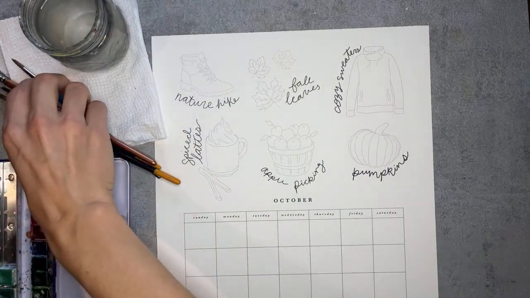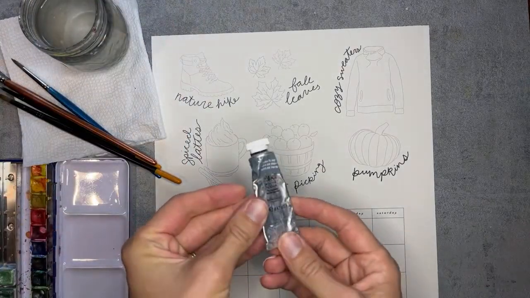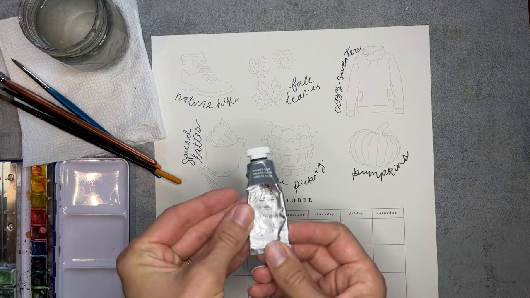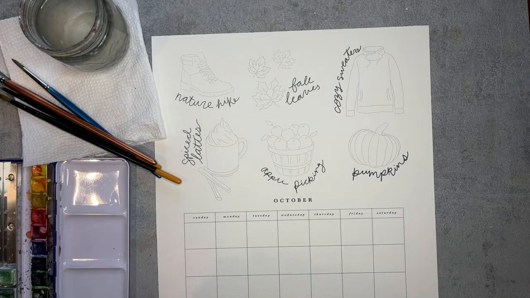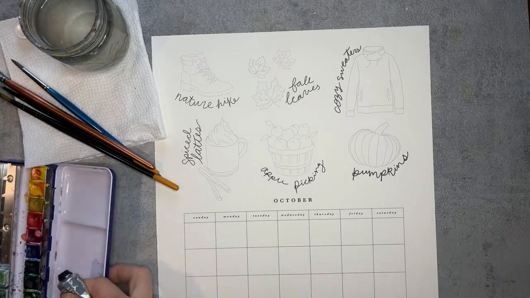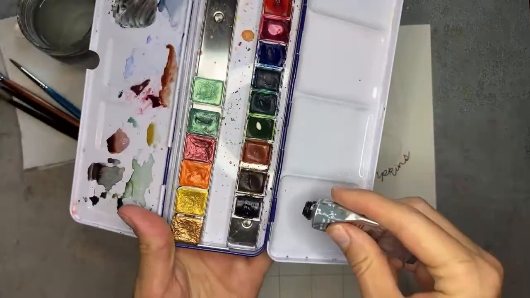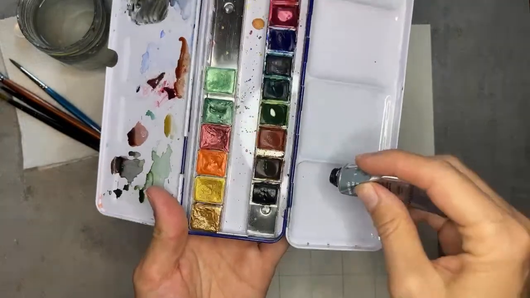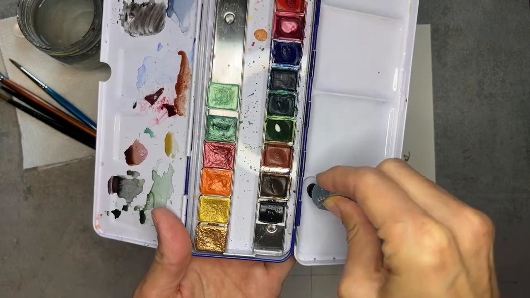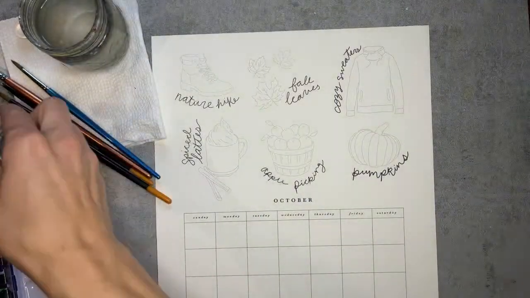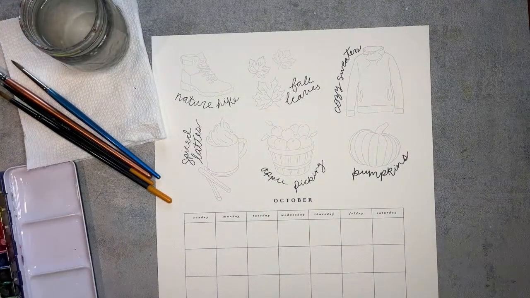The one color that this set doesn't have that I rely on is Payne's Gray, so I'm going to put some right on my palette in the mixing well so I can use it. You can actually buy little white wells, so I should just add that in there so I always have it.